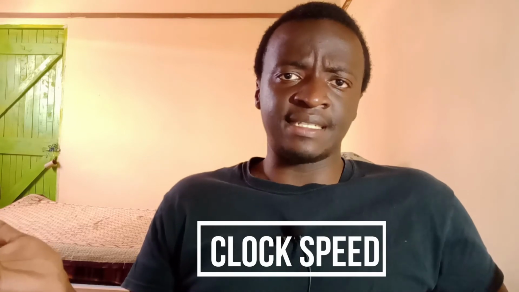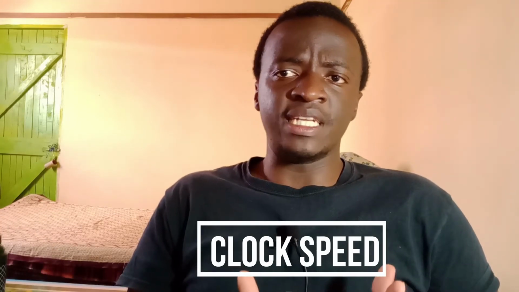Now, with technology increasing and improving, we usually look at the CPU with three main aspects. That is the clock speed, the number of cores, and the cache memory. So let's start with clock speed. What is it? Clock speed determines how quickly your CPU can retrieve and interpret instructions.